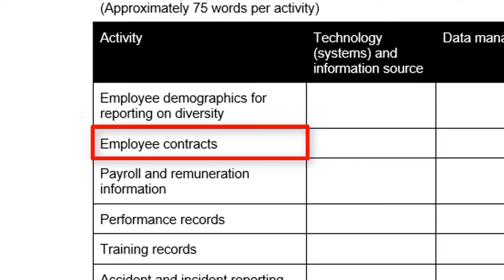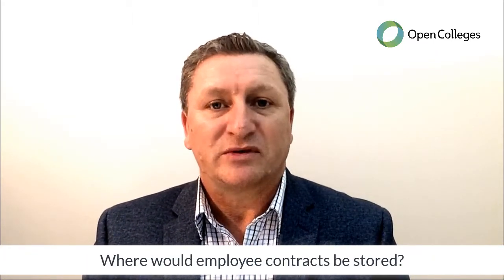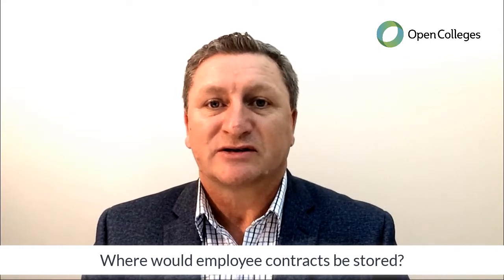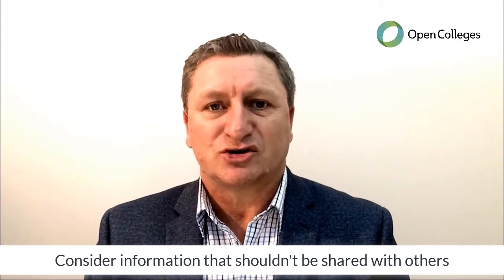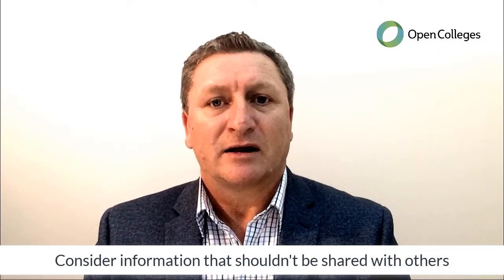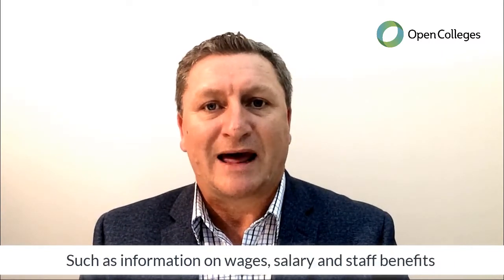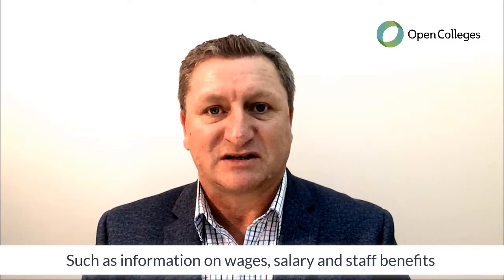Employee contracts. This relates to the contract of employment or the contract of engagement with which the person has been employed. Where would this information be stored? It's critical that this is very secure because there are issues with privacy and confidentiality. Think of the information we shouldn't share with other people, like the type of information relating to wages or benefits for staff.